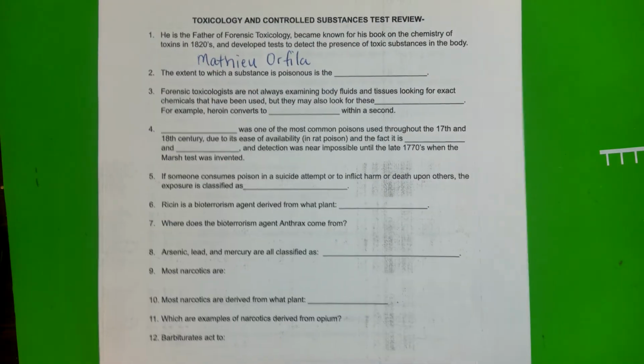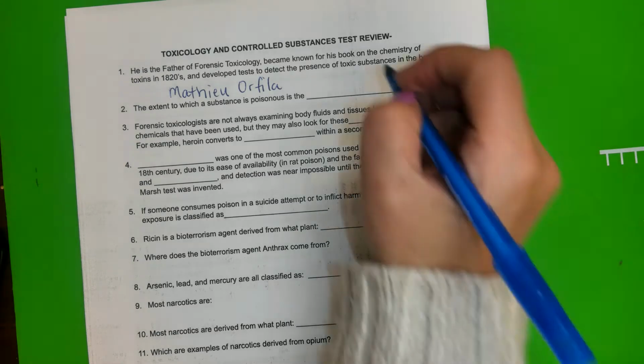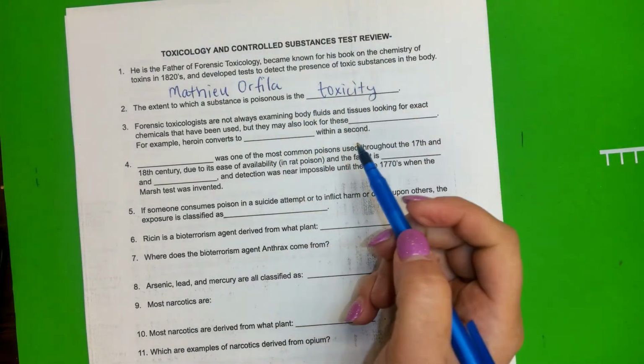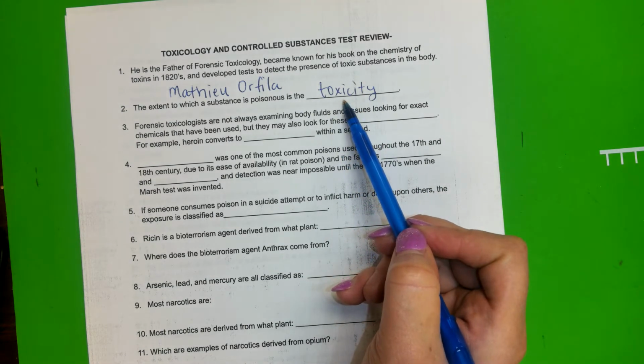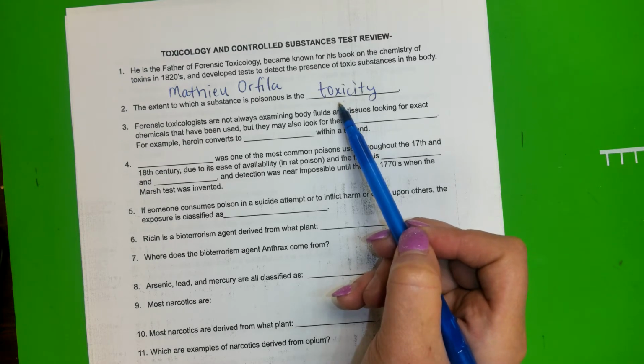Okay. Number two, the extent to which a substance is poisonous is toxicity. You could find this one in slide number 54. And I think the main thing that you need to know about this is pesticides. We do use pesticides in our home to make sure we get critters out of our home, and there is a certain amount that has to be disclosed in any kind of pesticide that you use in the household.